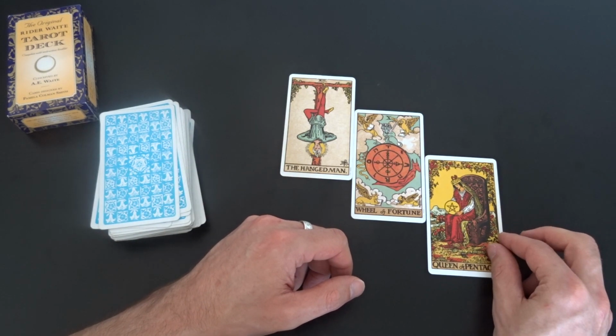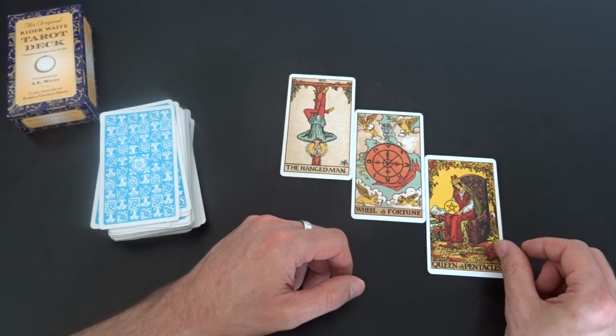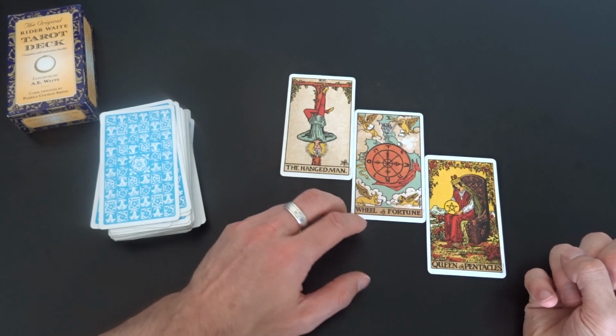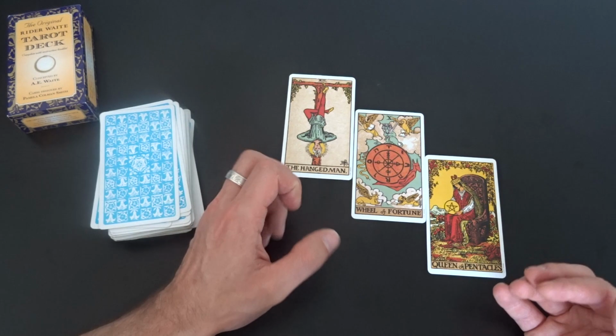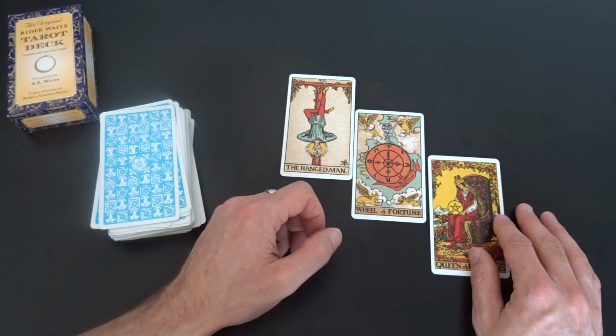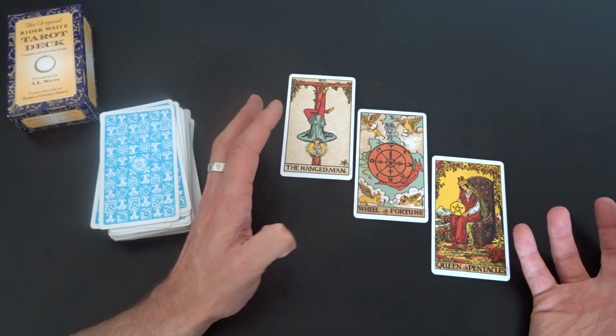So don't worry about whether you come up with different situations to what I come up with, because we're not really picking up on any specific energy. We're not really picking up on any particular client or question. So at this point, the chances are we're not going to have the same answers.